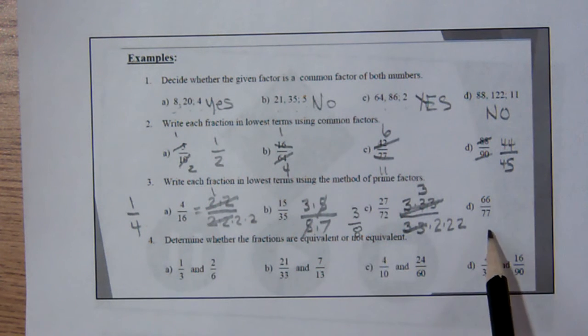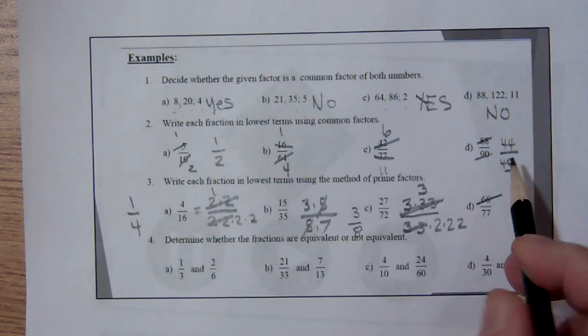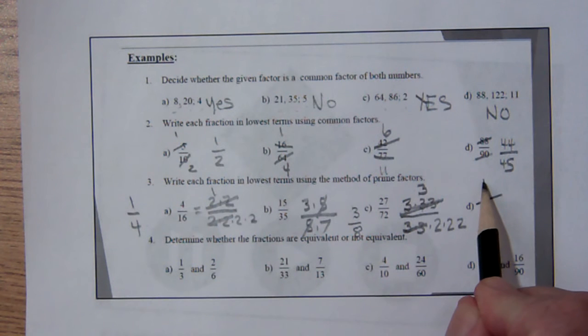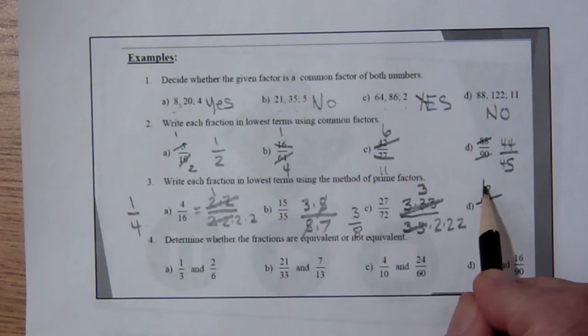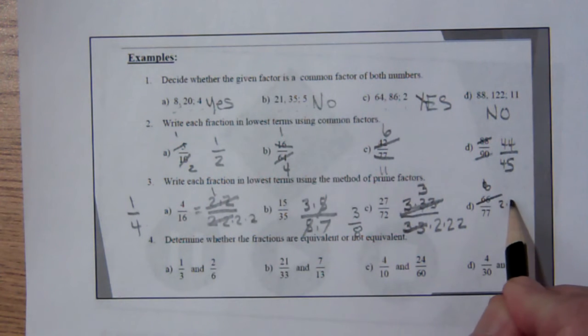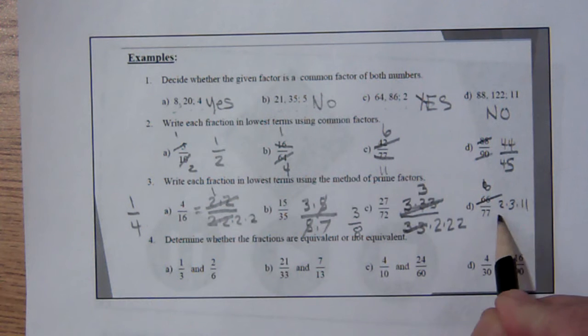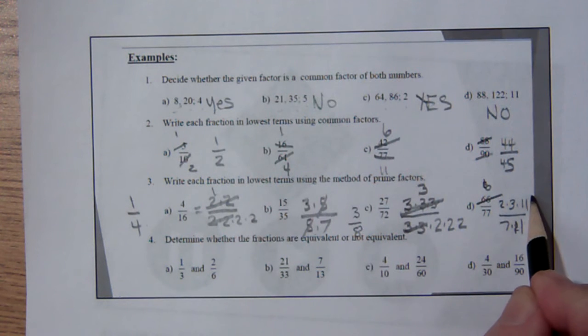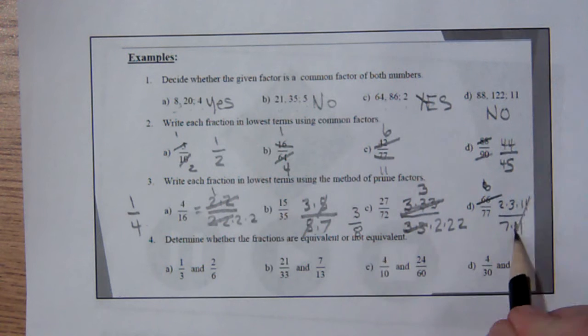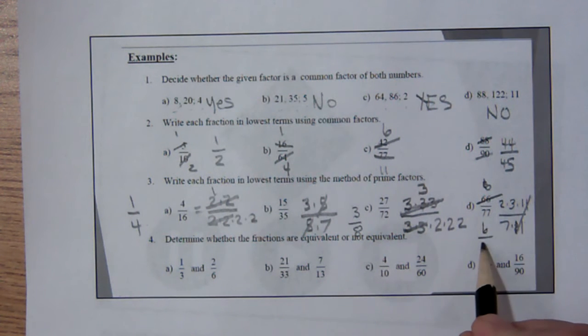And this one, 11 will go into both of those, so 11 goes into this one 6 times, and actually we're supposed to be doing prime factors, so this is 2 times 3 times 11, and this is 7 times 11. Okay, so the things that cancel are the 11s, and so you will get 6 over 7 for that answer.